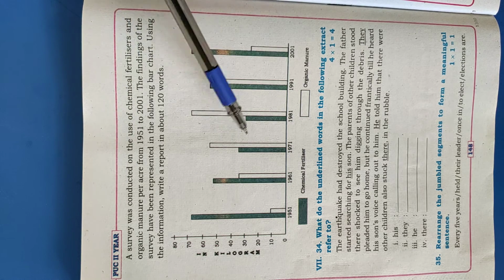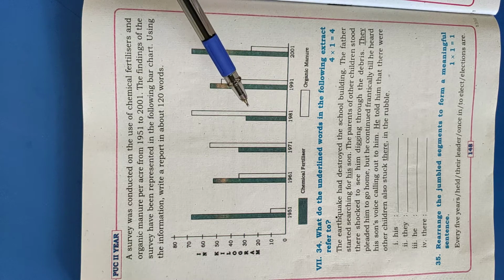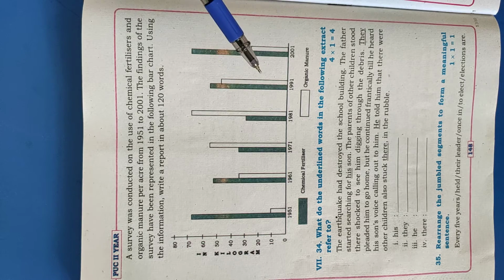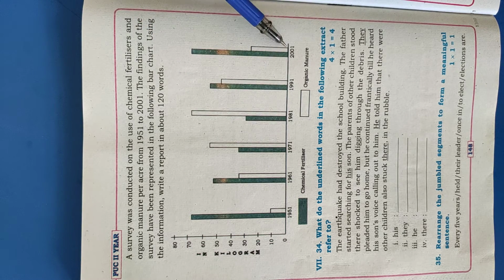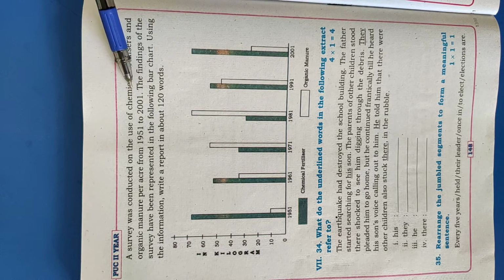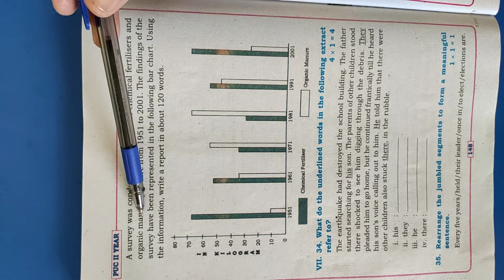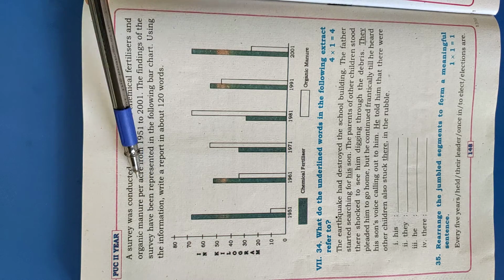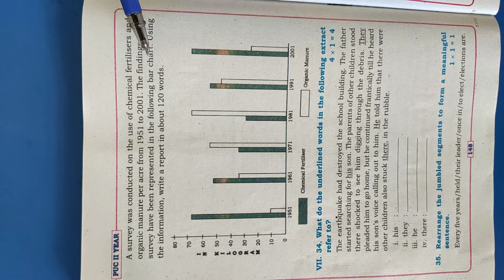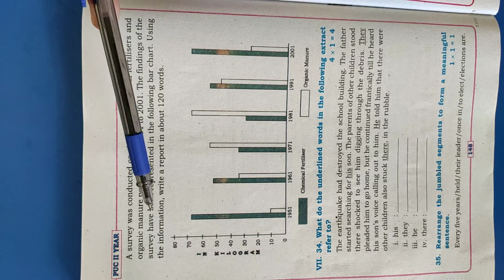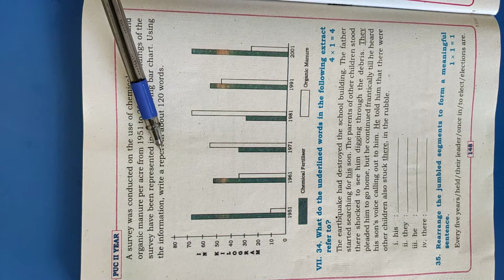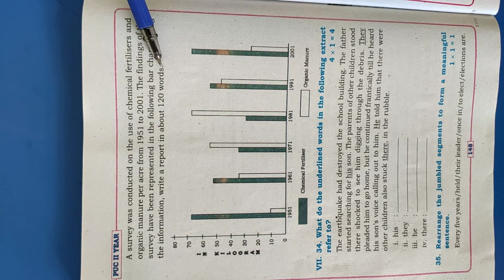The data contains chemical fertilizer and organic fertilizer use over 50 years. The findings of the survey are represented in the following bar chart. Using the information, write a report in about 120 words.